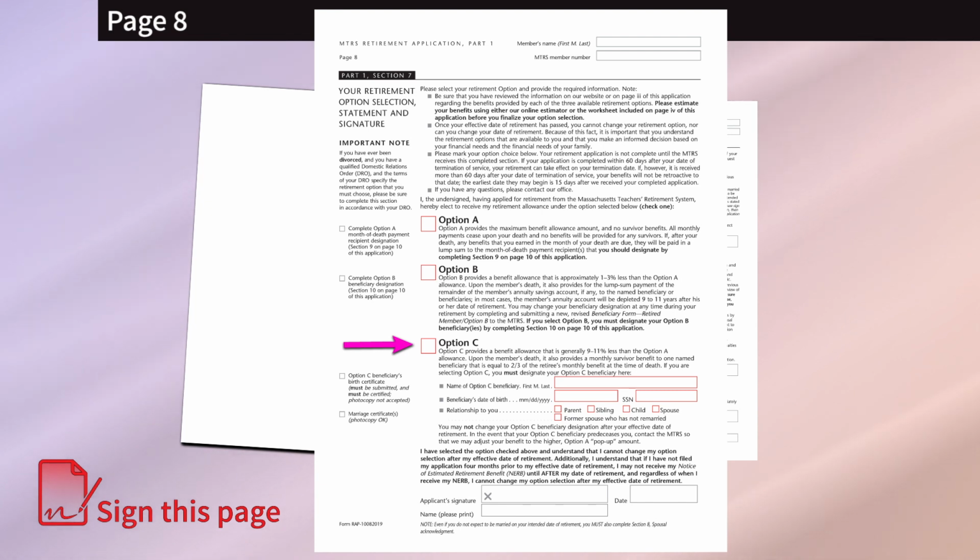If you select Option C, you will need to provide an original or certified copy of your beneficiary's birth certificate. Also, if your beneficiary is your spouse, you will need to provide a copy of your marriage certificate.